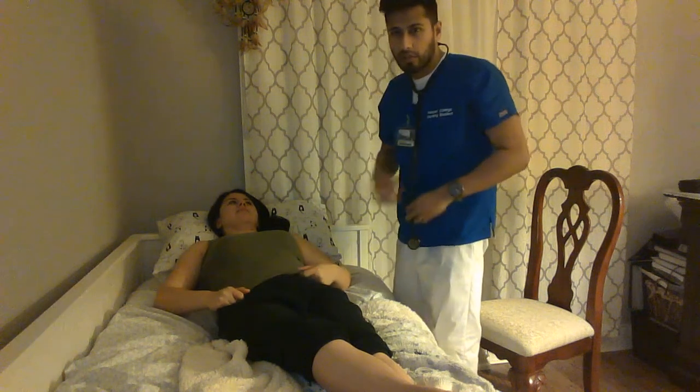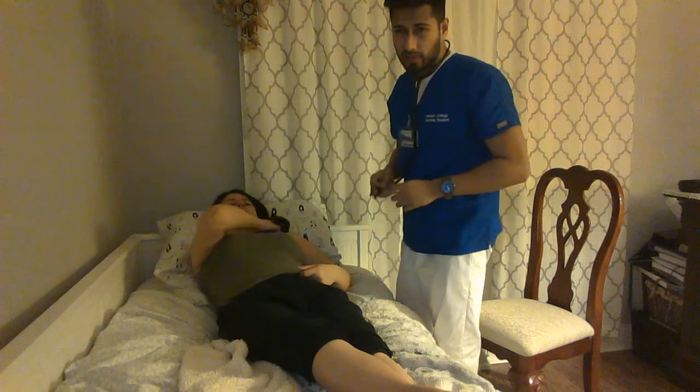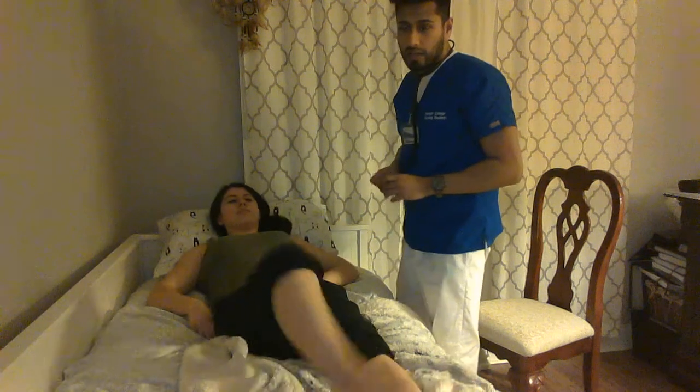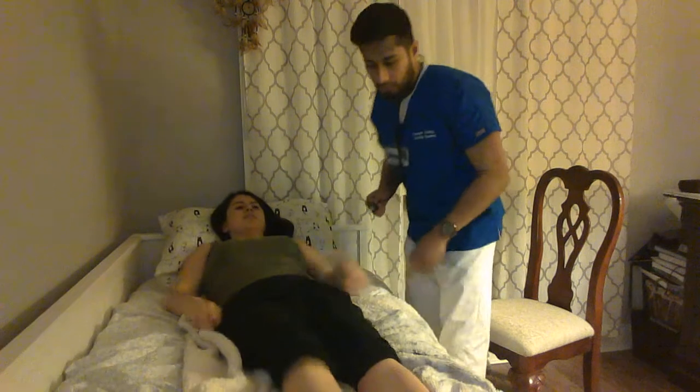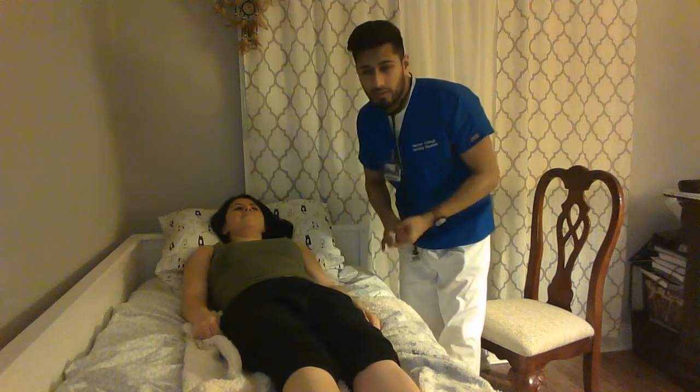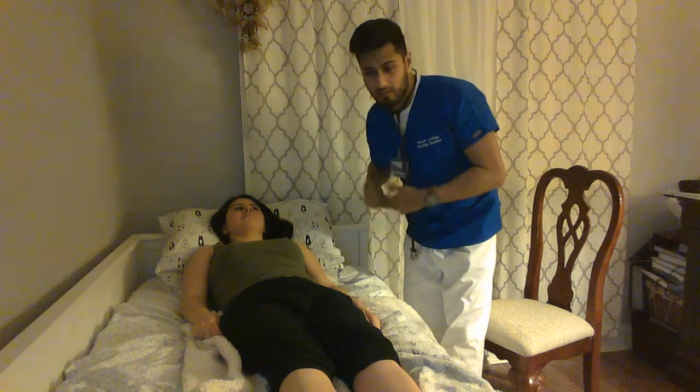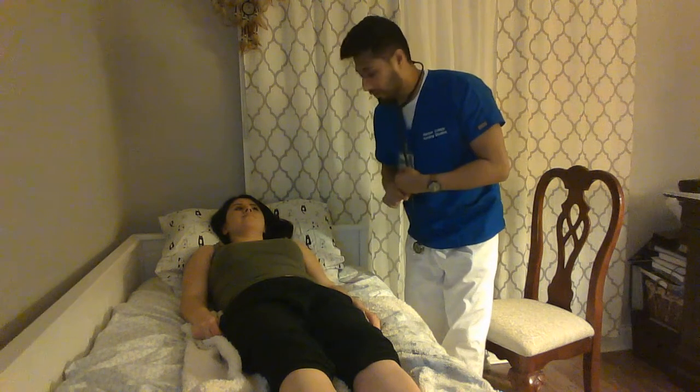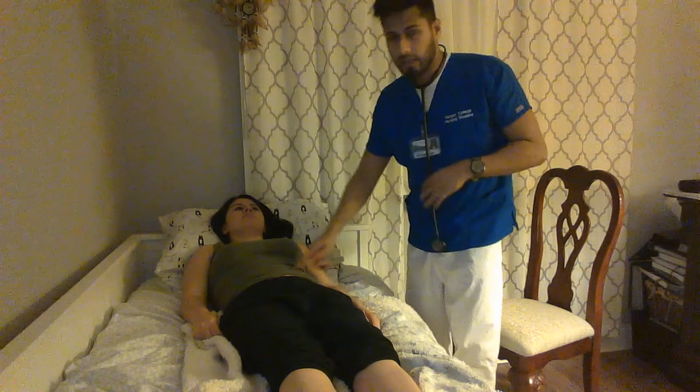So all valves with the diaphragm and bell, all valves were heard, S1, S2. There are no abnormal heart sounds such as murmurs or flutters. Now I want to move down to the abdomen.